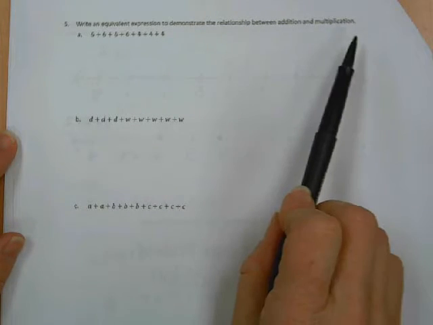Five A, B, and C, you're going to do on your own, showing the equivalent expression to demonstrate the relationship between addition and multiplication. So start those, work on your own, pause the video, and then come back to check your answers.